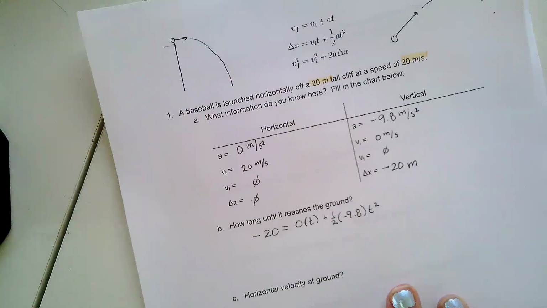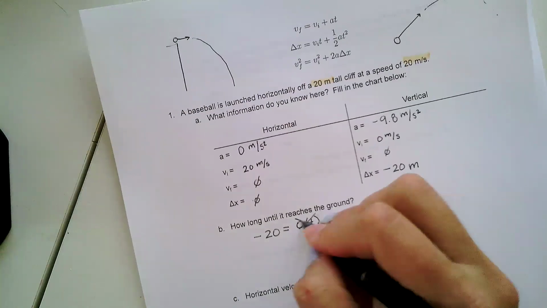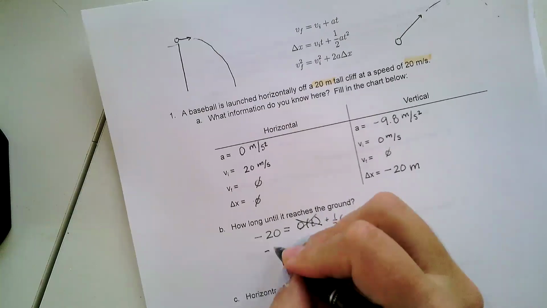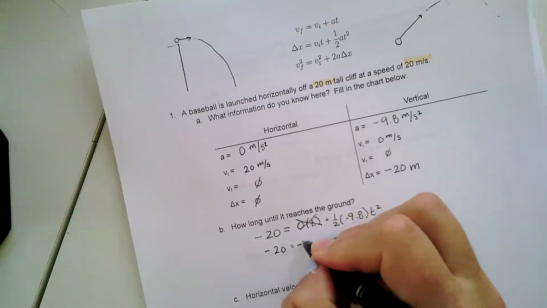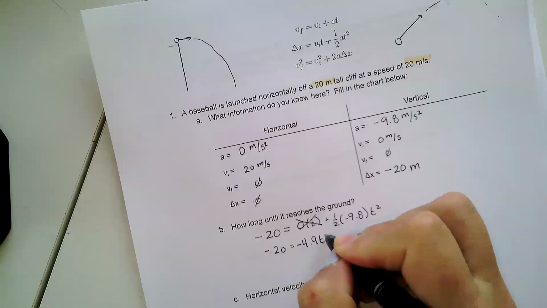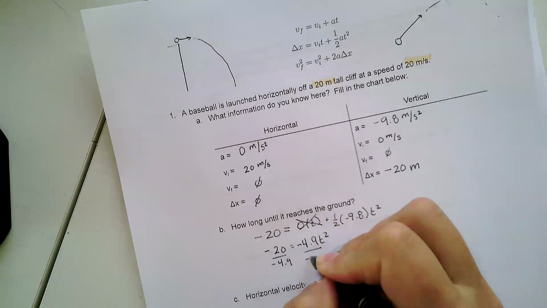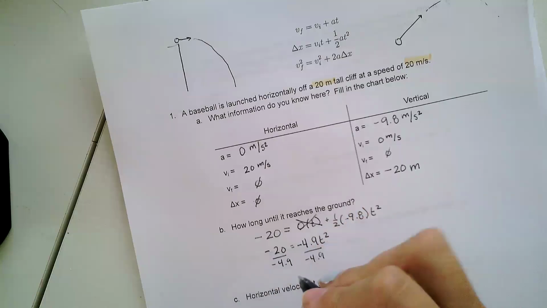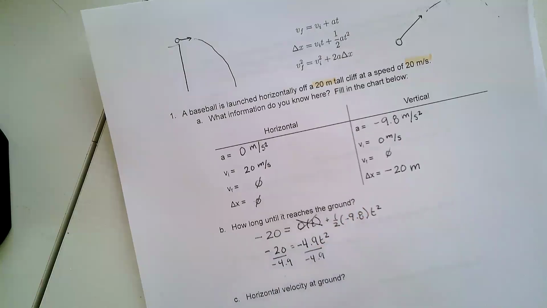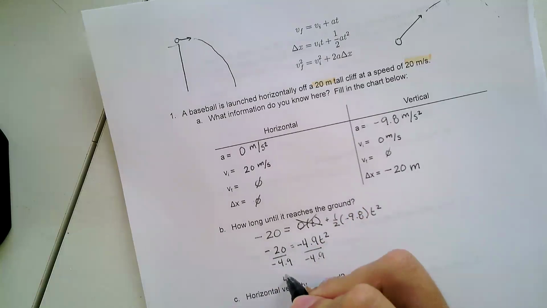So 0 times t is always going to be 0. This ends up as -20 equals -4.9 t squared. Divide both sides by -4.9, and getting out my calculator, t squared is 4.08.